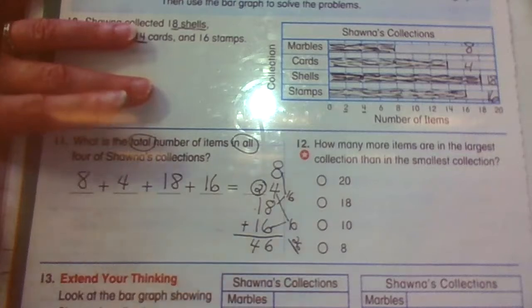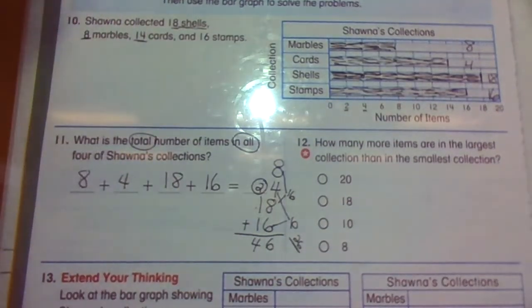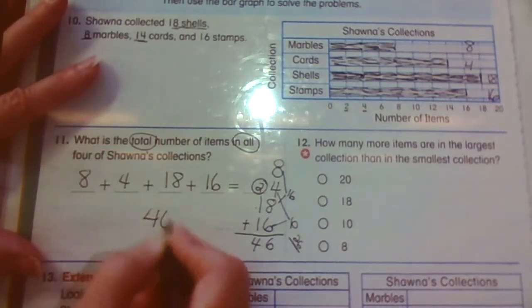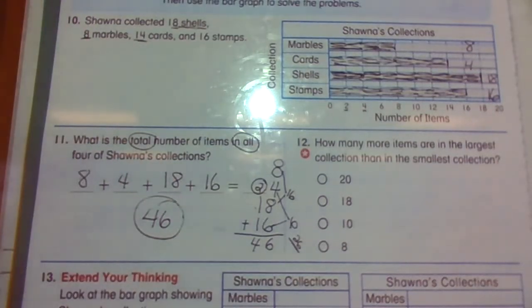Okay, so how many items has she collected? She has collected 46, and I wrote on the line where the answer went, so you can just write it there if you did the same thing. She has collected 46 items. It's a lot of things.